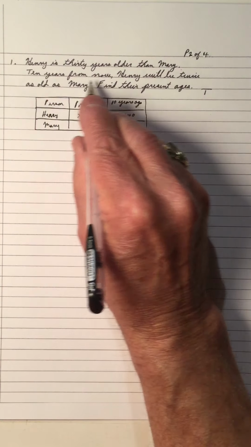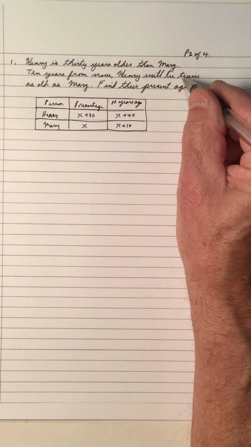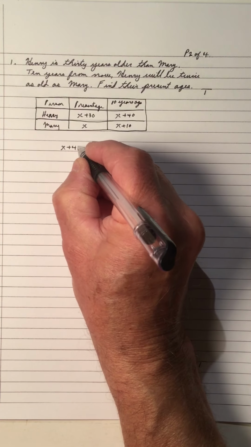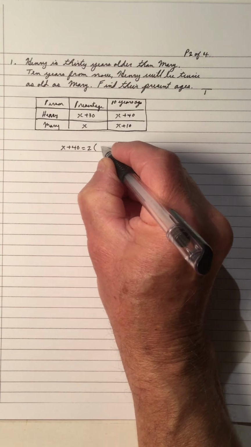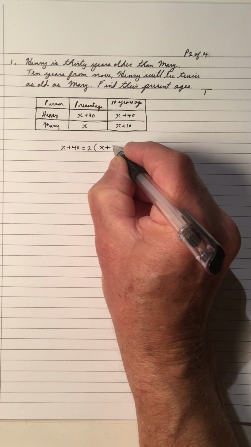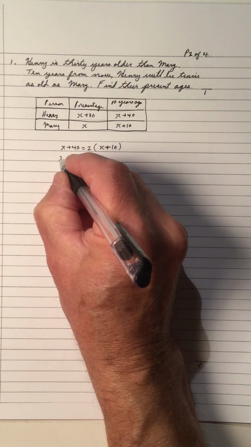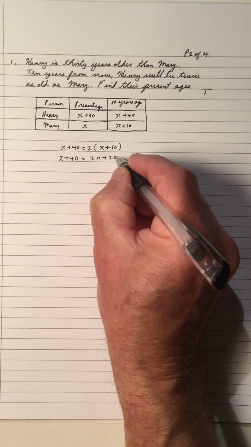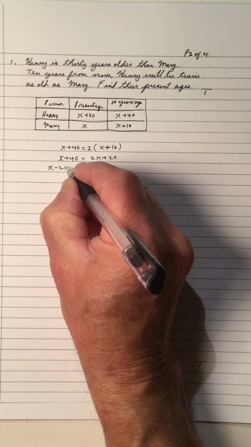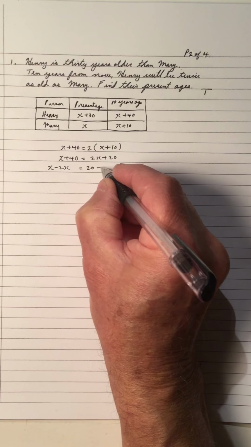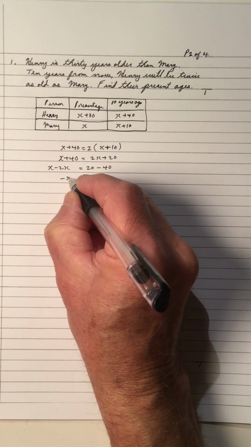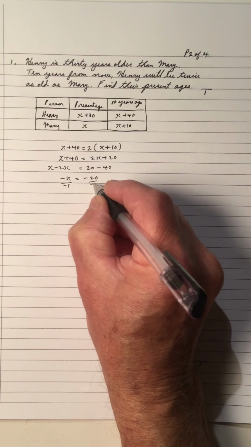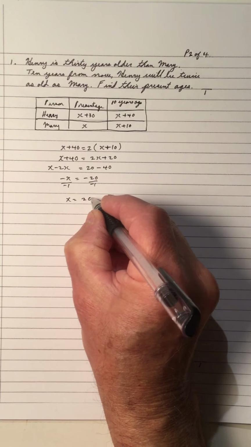But it says 10 years from now, Henry will be twice as old as Mary. So Henry is X plus 40, will be twice as old as Mary, X plus 10. So we solve this out. Remove the brackets, multiply by 2, 2x plus 20, and move the x's to the left and the numbers to the right. Negative x equals negative 20. Divide by negative 1 or multiply by negative 1, x equals 20.